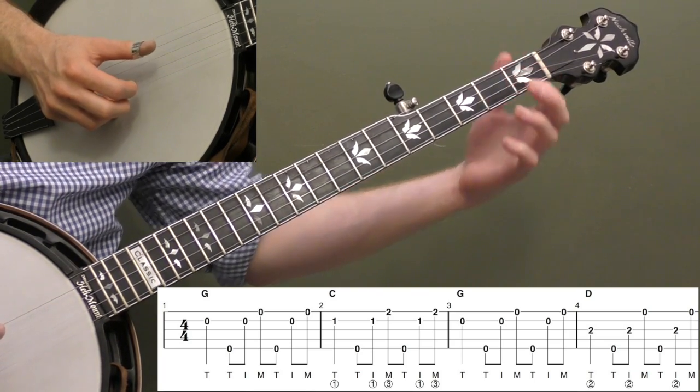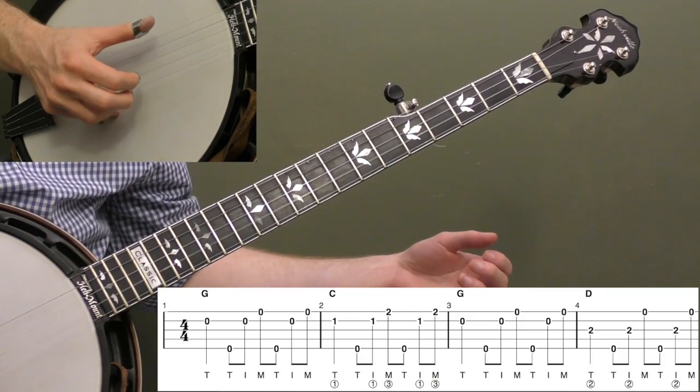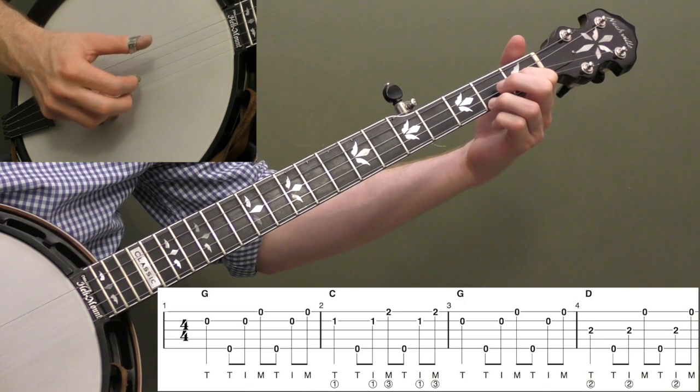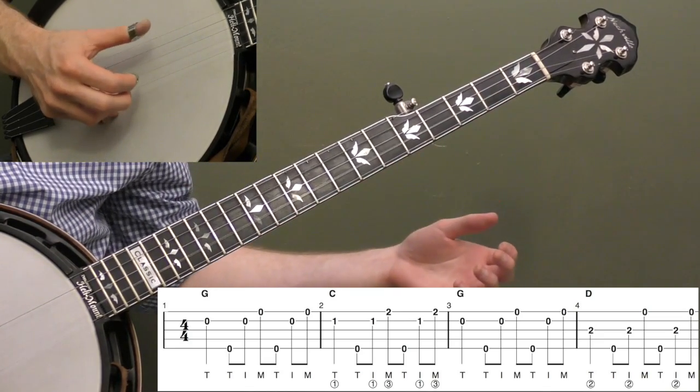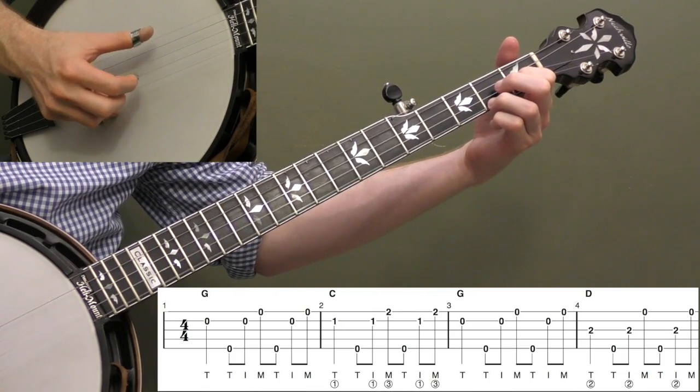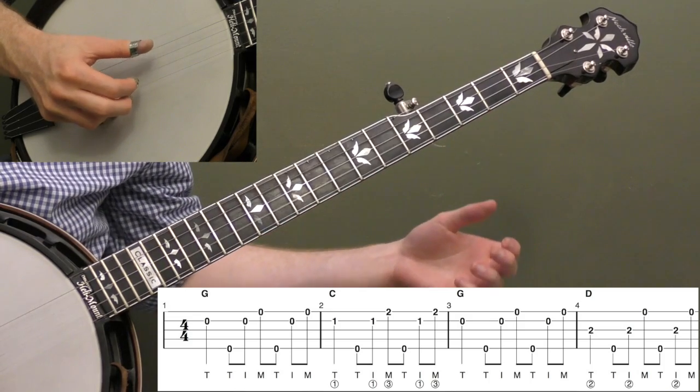So let's play those first two measures together. So it's put your C down. Let's do that a few times. I'm just going to loop them.